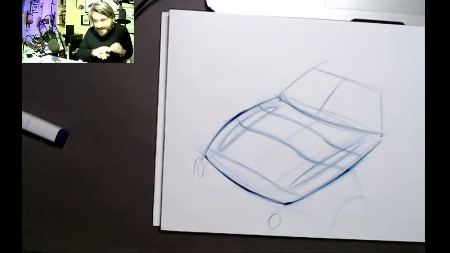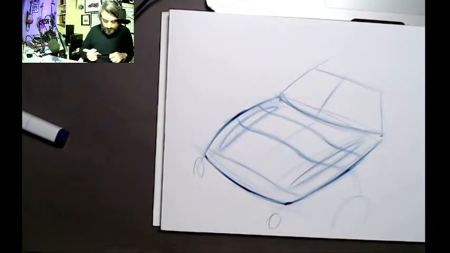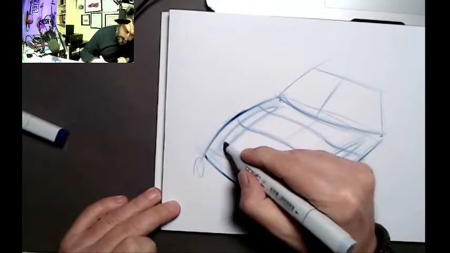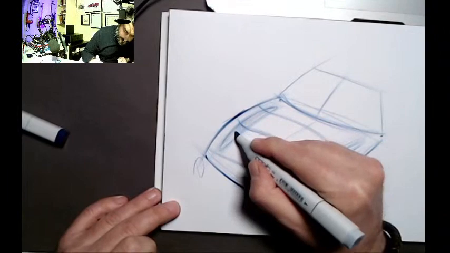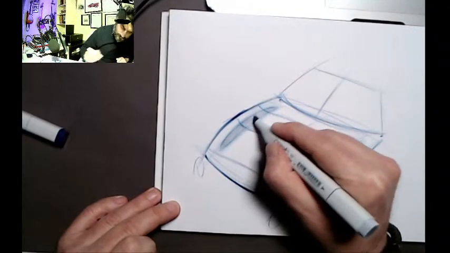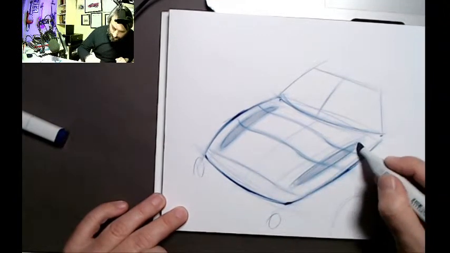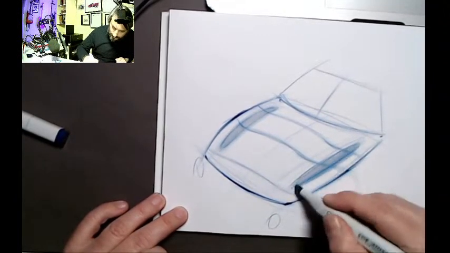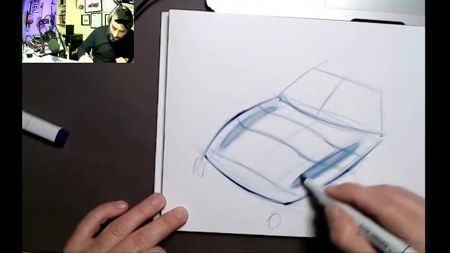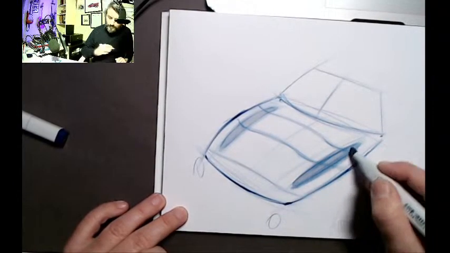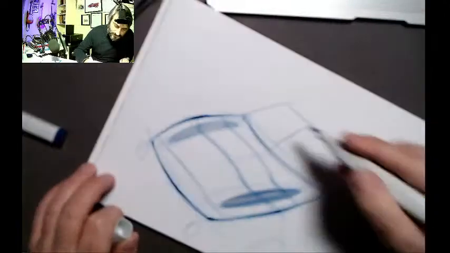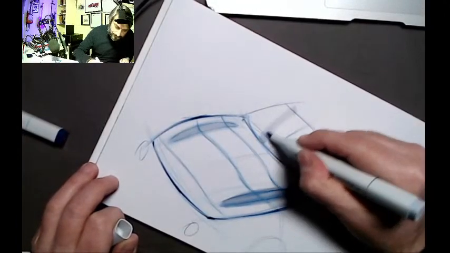So now if I take my marker and I draw those reflections, all right, and this is on the windshield.